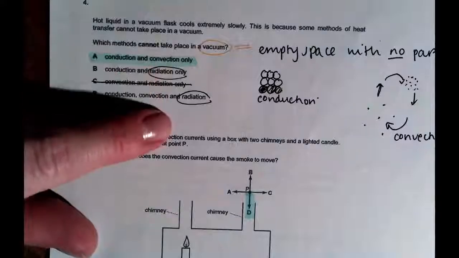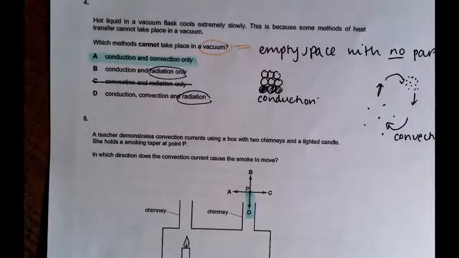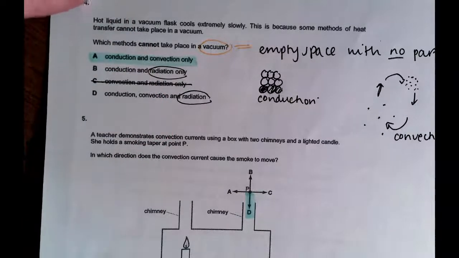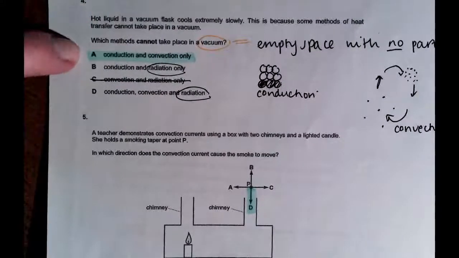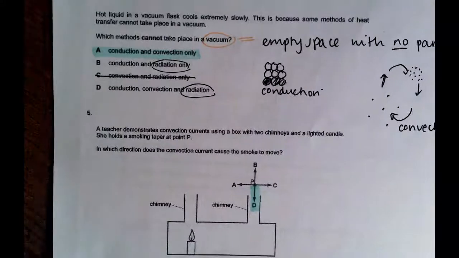So we know that we can't choose ones that say radiation because the question is asking whether it cannot take place, and we know that it can. So it's only conduction and convection that cannot take place.